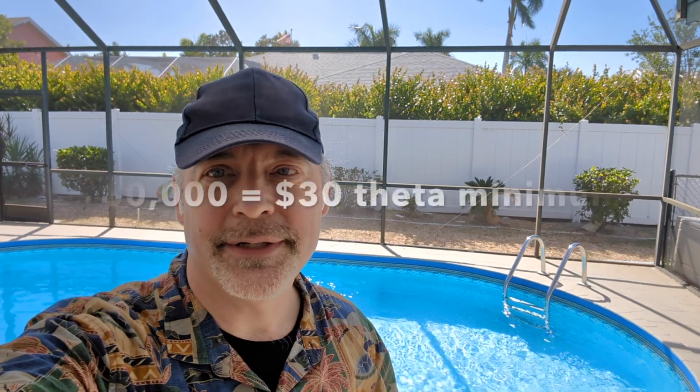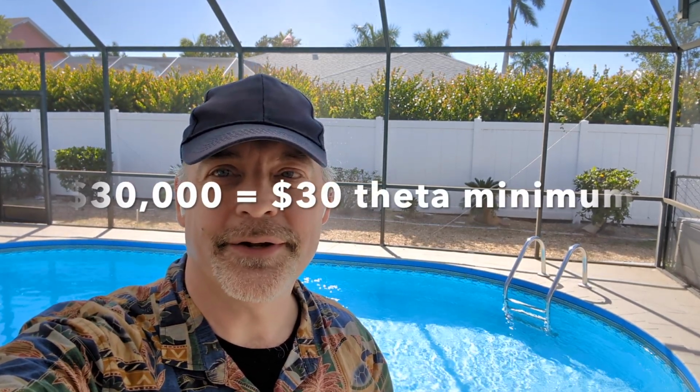Hey guys, I forgot to mention the other rule that I follow. If we get a huge move to the upside, theta can drop, and if it drops below the dollar amount, right? So $15,000 half size, $15 of theta. If it drops below that threshold, then I tend to pull everything off and roll the whole structure up. Or full size, $30,000. I'm looking for $30 theta minimum. So just one extra thing.